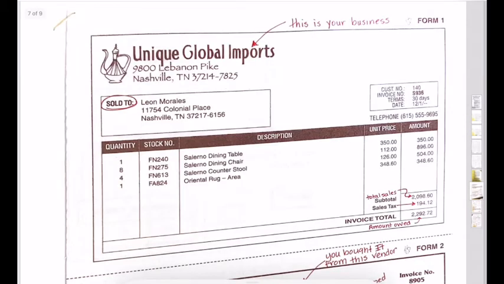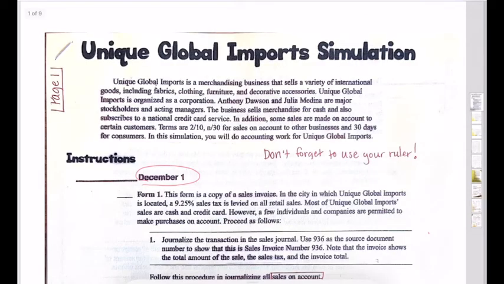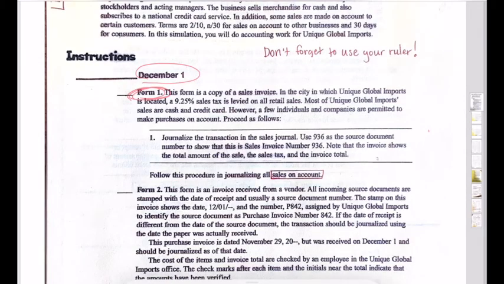Each of your source documents are identified by a form number. So if you look up there, you will see that you have Form 1, Form 2, and there's basically 2 source documents on every page. That form matches up with the instruction, Form number 1. Okay, when you start with a document or a source document that you've never seen before, a lot of times the instructions are a little bit more detailed. Take a look at Form 1 also.